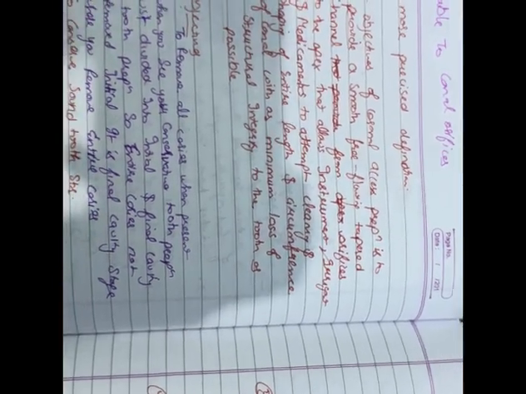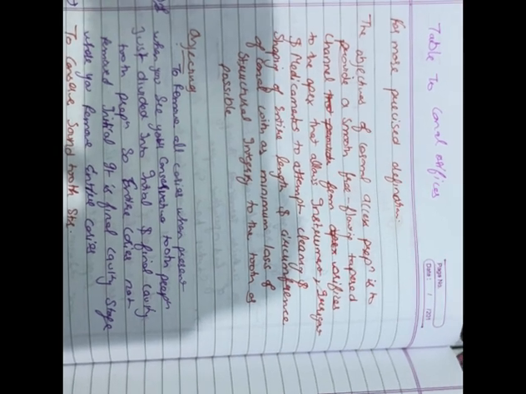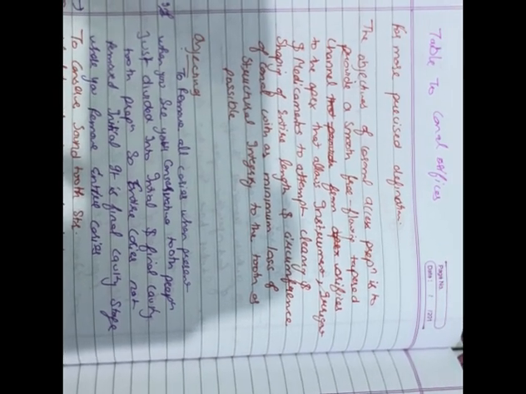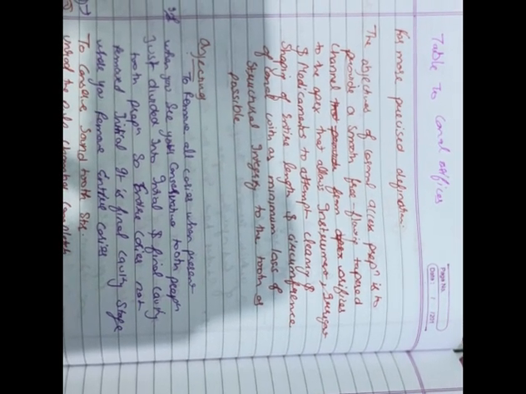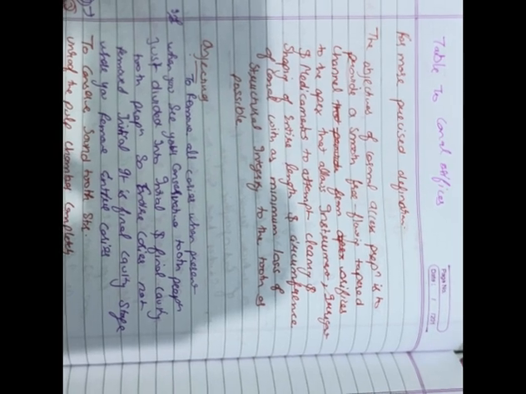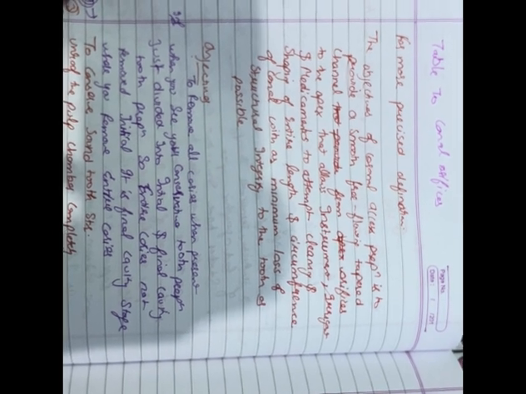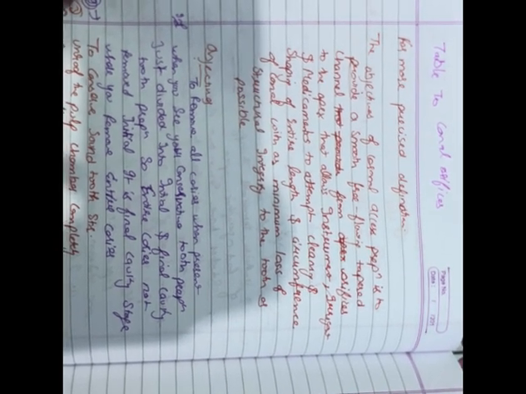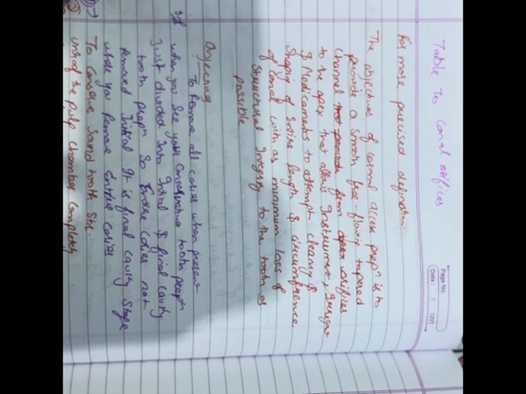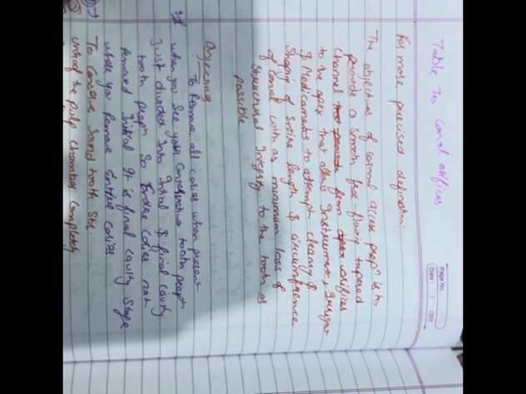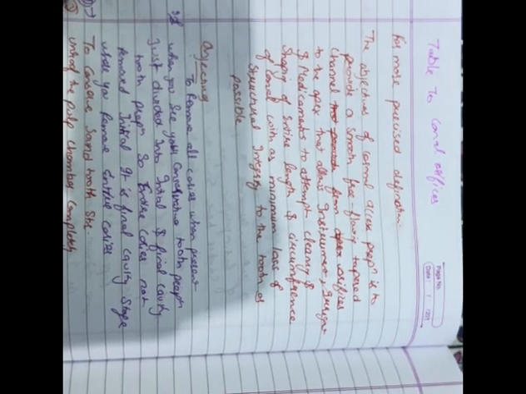For a more precise definition, the objective of coronal access preparation is to provide a smooth, free-flowing tapered channel from the orifices to the apex that allows instruments, irrigants and medicaments to attempt cleaning and shaping of the entire length and circumference of the canal with as minimum loss of structural integrity to the tooth as possible.